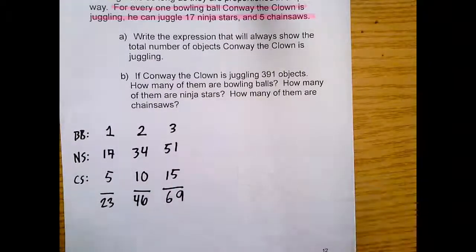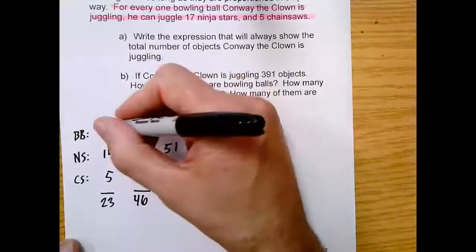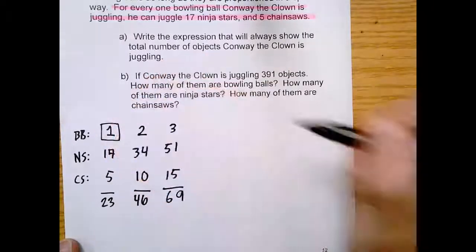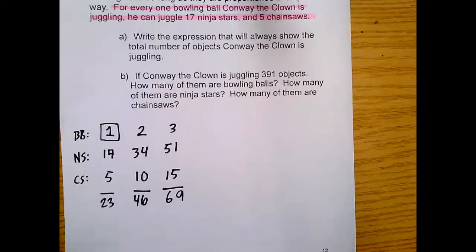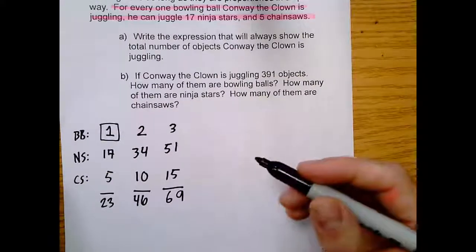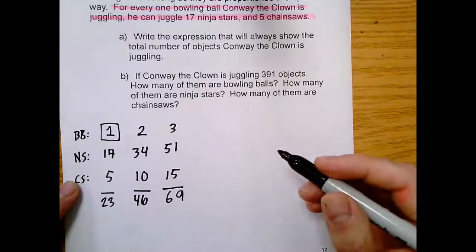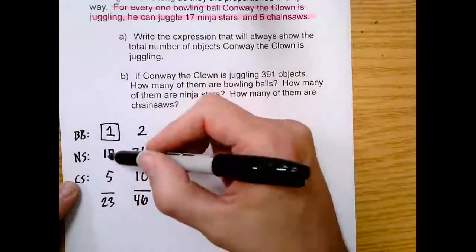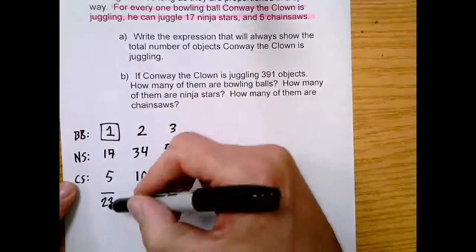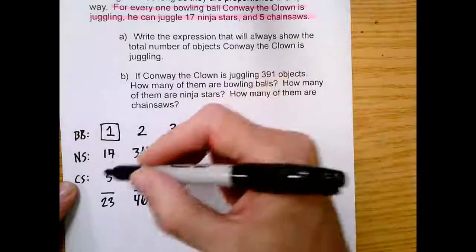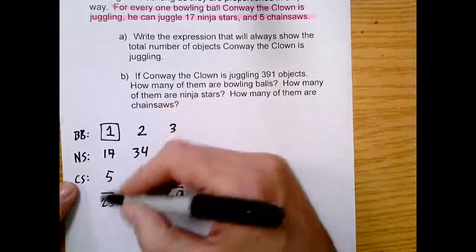And in essence, what we have here is that because everything hinges on the one bowling ball, it's all about the question of, well, how many bowling balls? And we don't know. And when we don't know something in math, we represent that as a variable, and so we can call that x. So if you worked your way up, 17 times 1 is 17, 5 times 1 is 5, and 1 times 1 is 1, and if you added all those up, you would get 23.